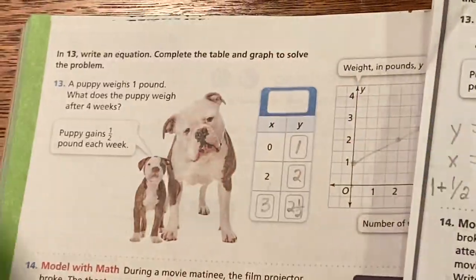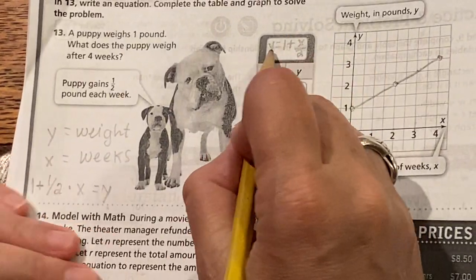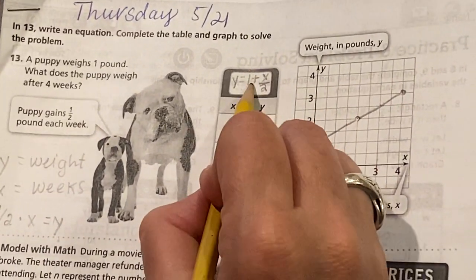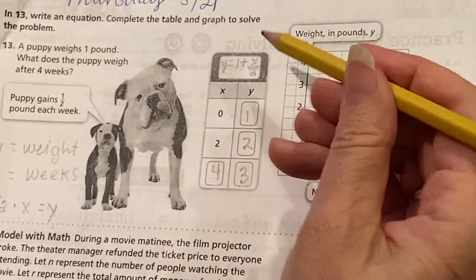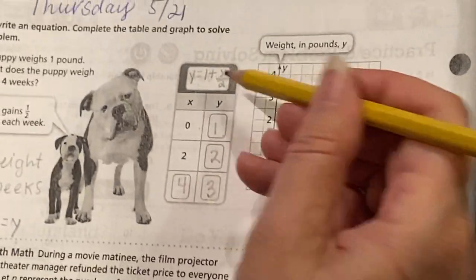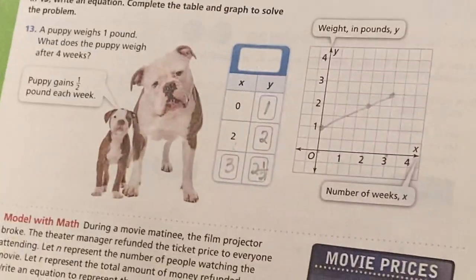Okay, I just realized, let's do the Y instead. It should be Y equals 1 because it was 1 pound when it was born, plus X over 2. X over 2 is the same as 1/2 X. Okay? All right, let's look at the next one.